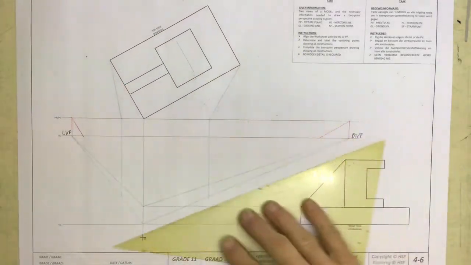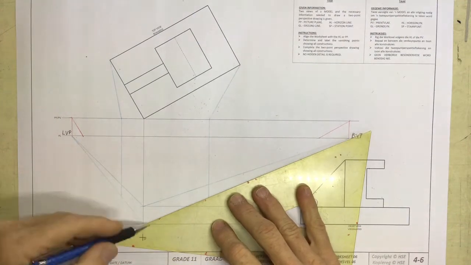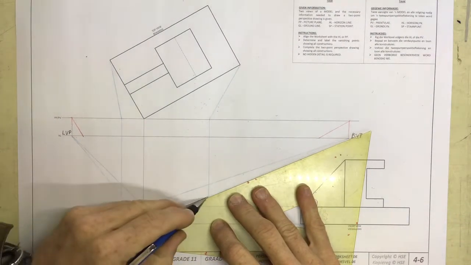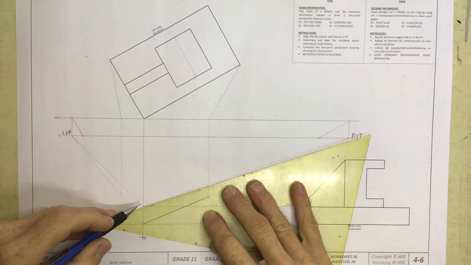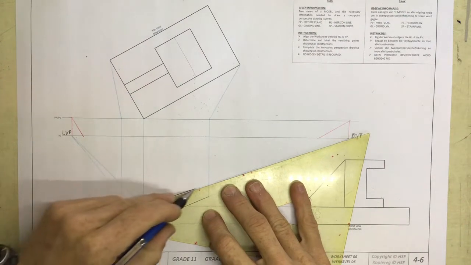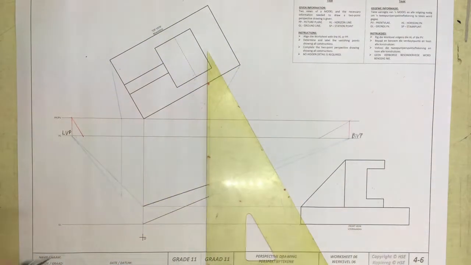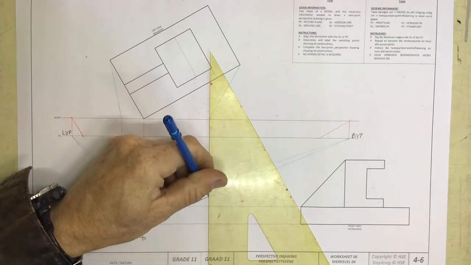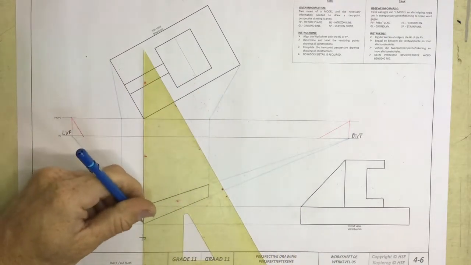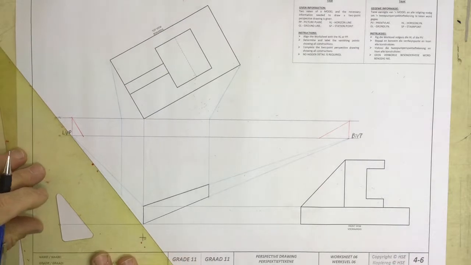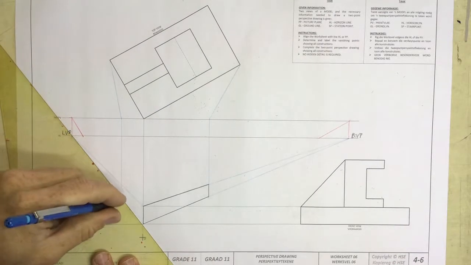I can then draw in this right side of the object, or the front of the object, you could say, and I can then draw the left side of this object over here.